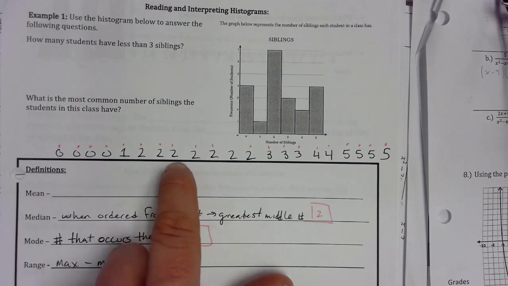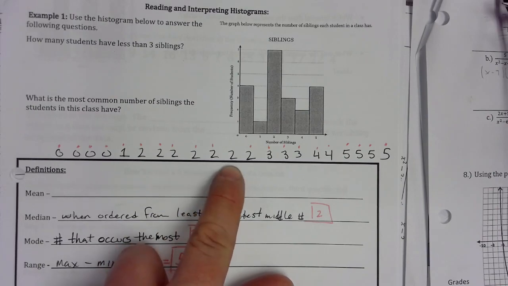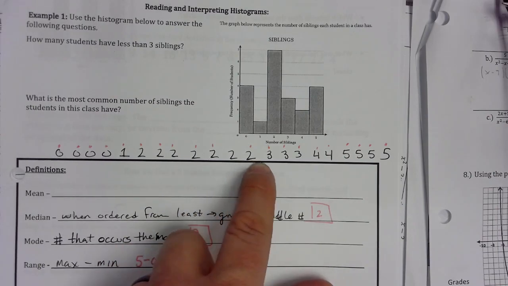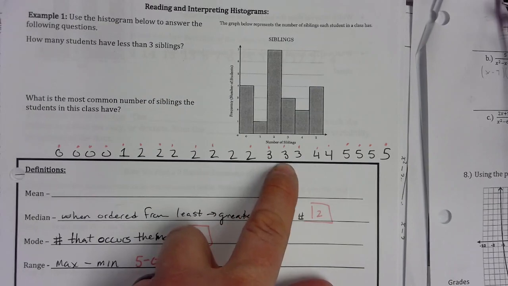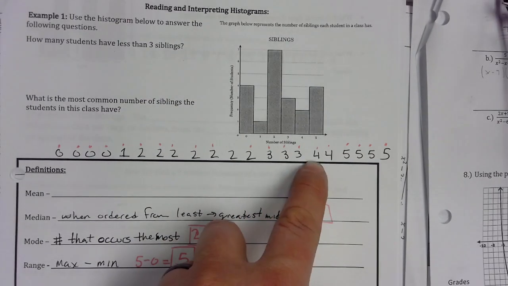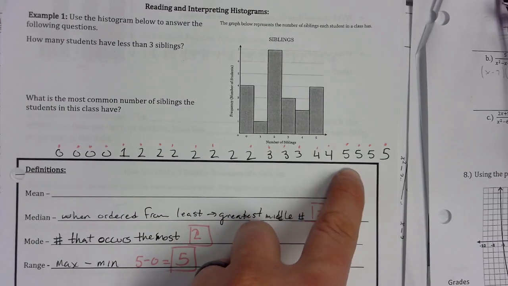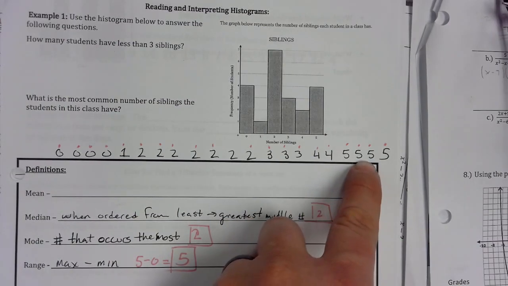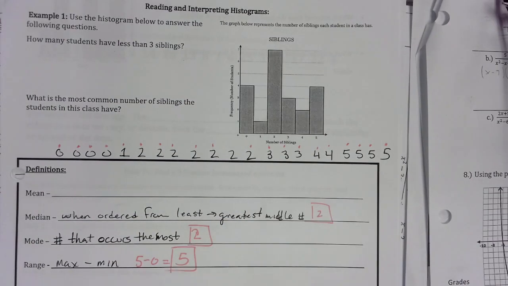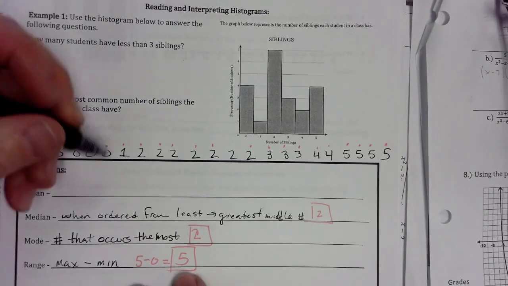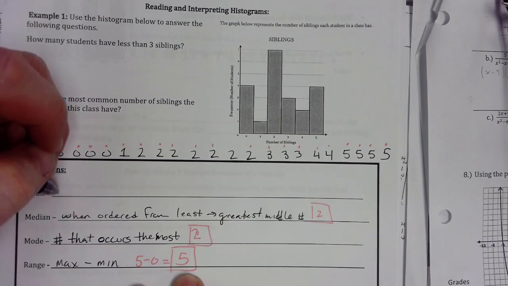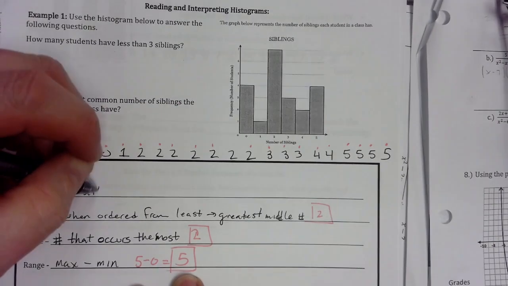How many am I dividing by? How many numbers there are. Which is how many? How many numbers did I just add together? 21 numbers. 52 divided by 21. Do we think that's a job for the calculator? Yeah. I think so, right? I got 2.48. 2.48. Let's check it out.